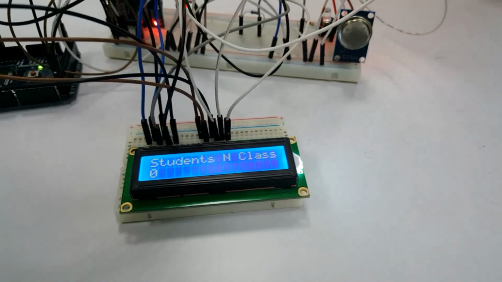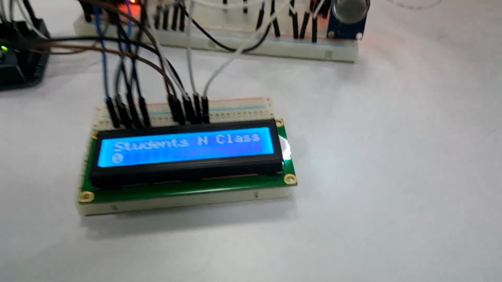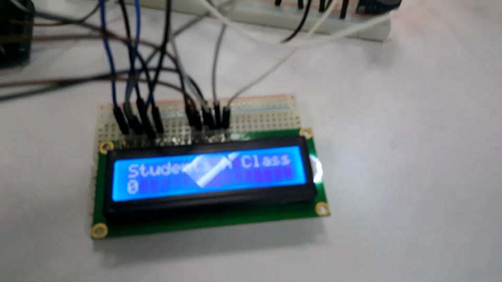Thank you. My name is Abdullah Khaled, and I'm going to explain the hardware aspect part of this project. Now, the LCD is used to display the number of students, or in case there is a fire, it displays a fire text to warn the students.